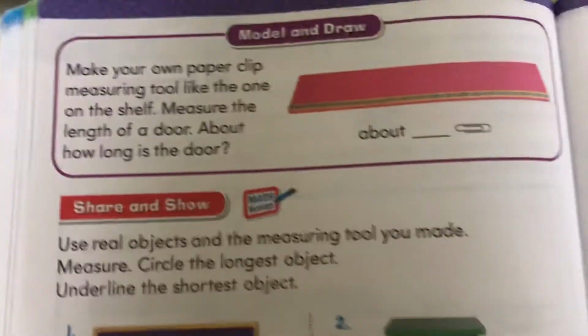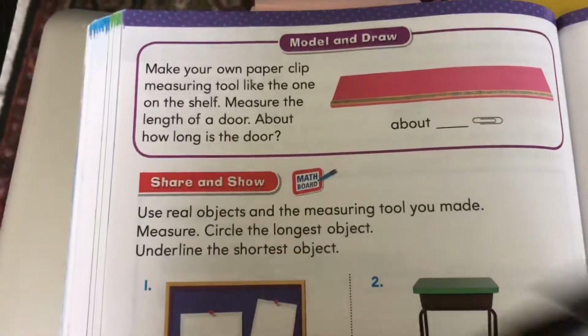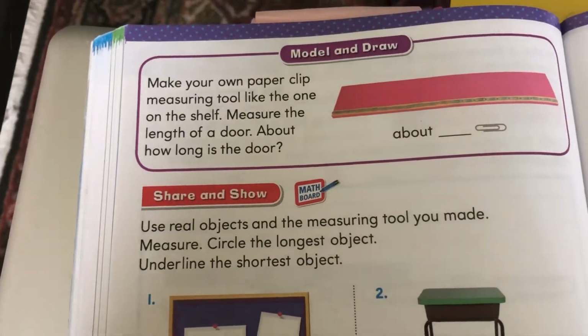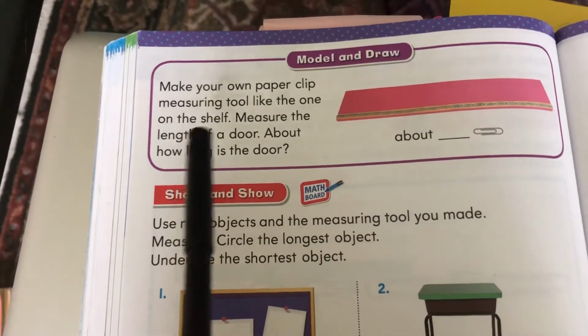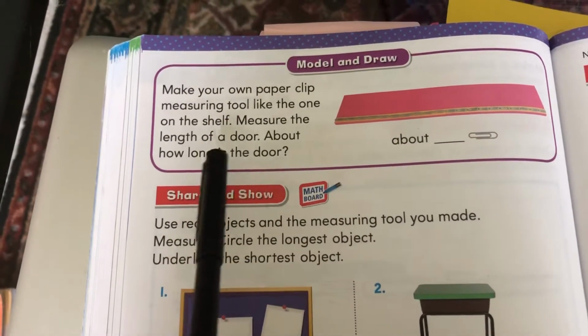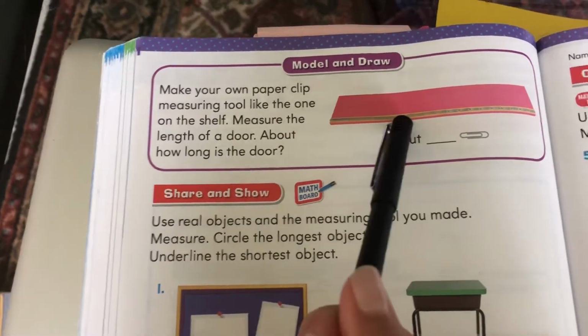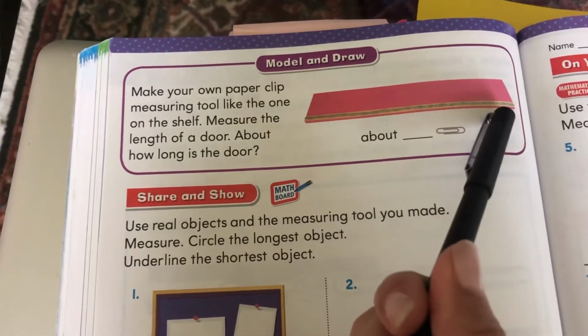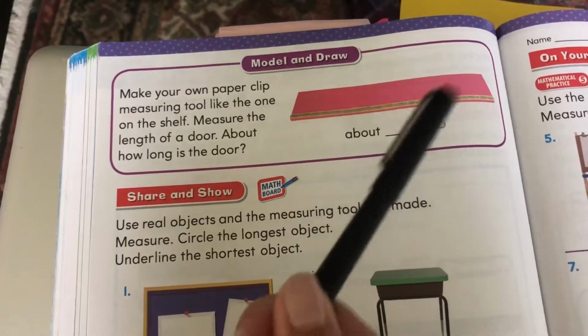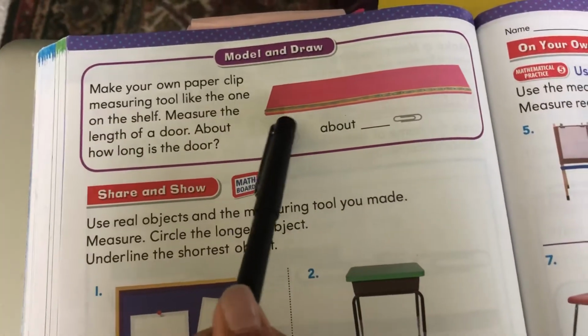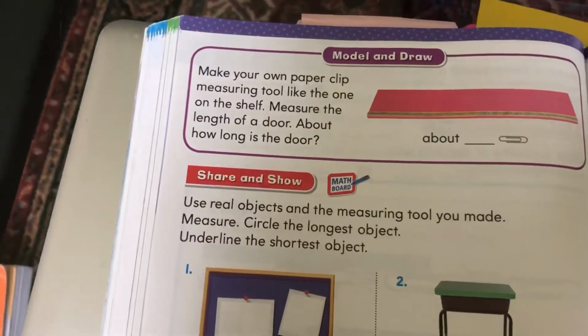Now, boys and girls, I'm not going to spend a long time on this one today because I already talked to you about it and showed you how to measure yesterday with paper clips. It says make your own paper clip measuring tool like the one on the shelf. Measure the length of a door. About how long is the door? I want you to go, hopefully you have a lot of paper clips, measure your door.